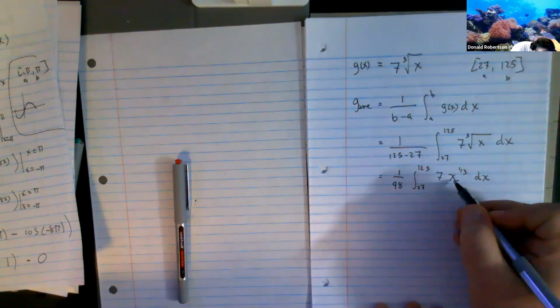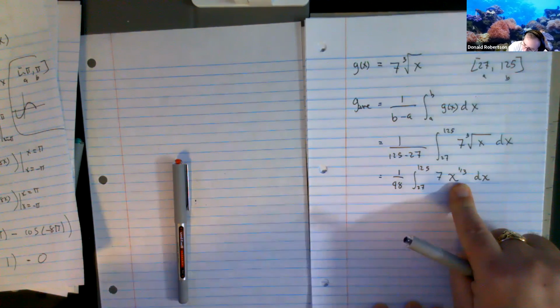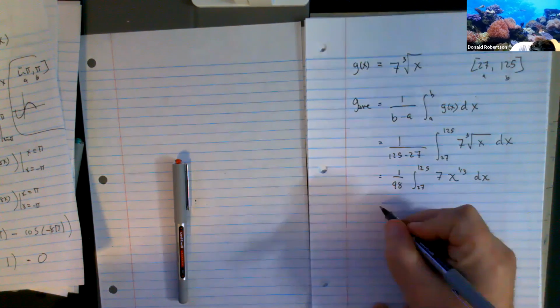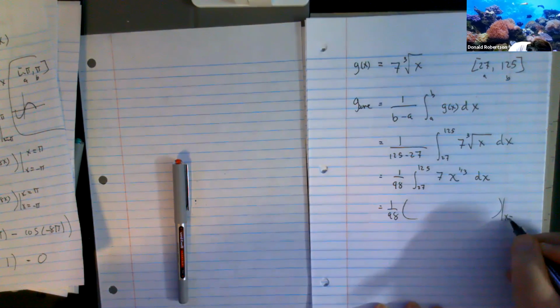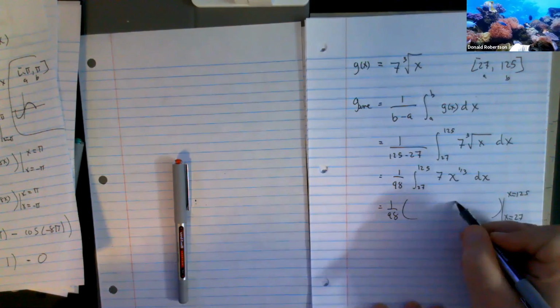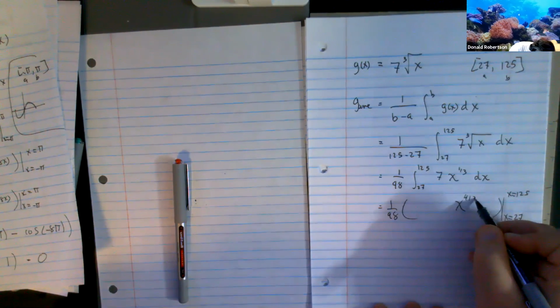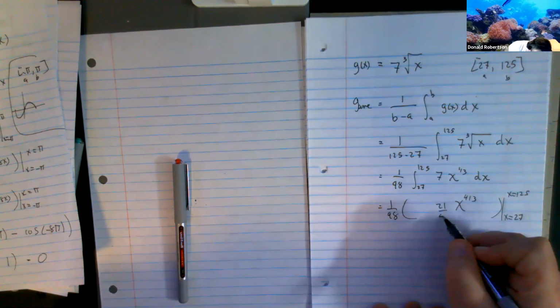I don't know. If I bring that 7, it's not going to help much because aren't I going to end up with some more fractions in a few moments anyway, so I'm not going to bother with that. So evaluated at 27 and 125. If you add 1 to the power, you get 4/3, and if you divide by that, that's 3/4. So I get 21/4.